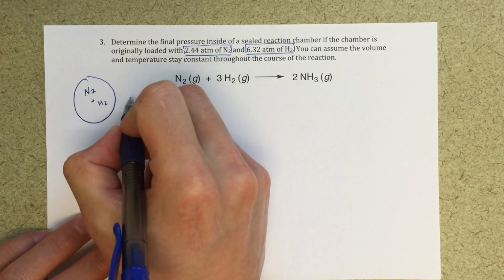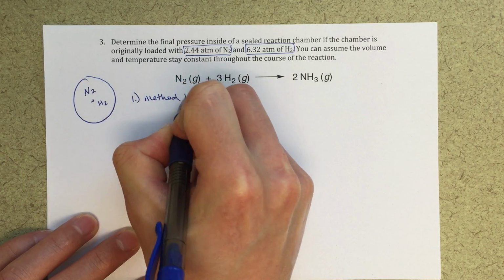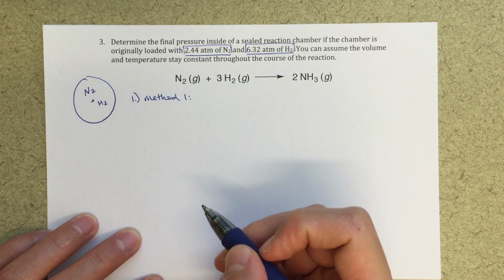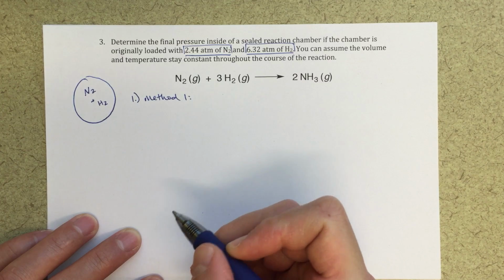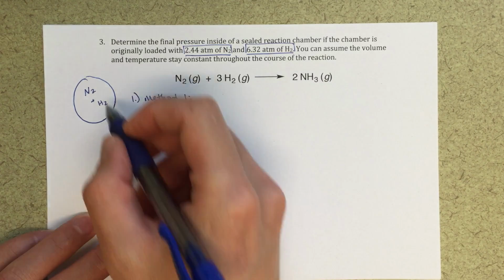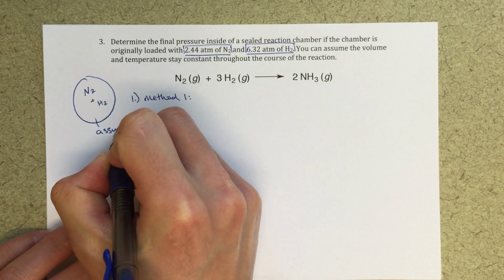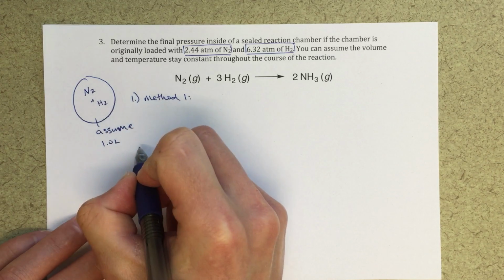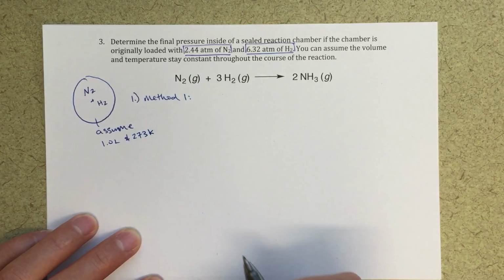So the first method is going to be to assume standard temperature, not pressure, and 1 liter of volume. So we're going to assume 1.0 liter volume and 273 Kelvin temperature.